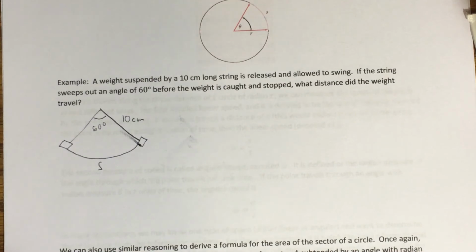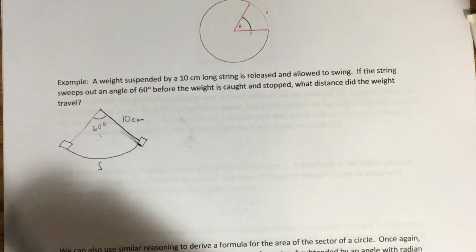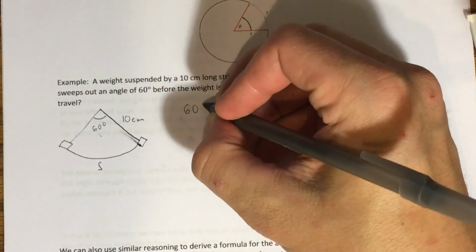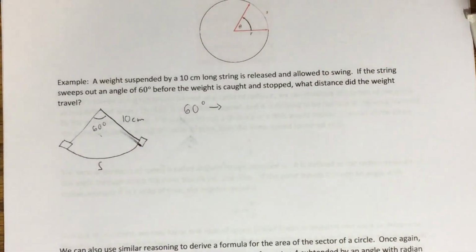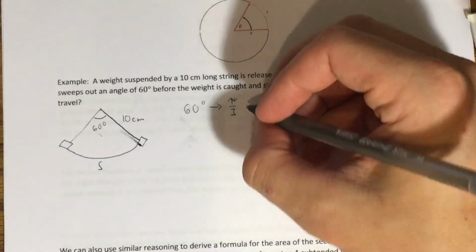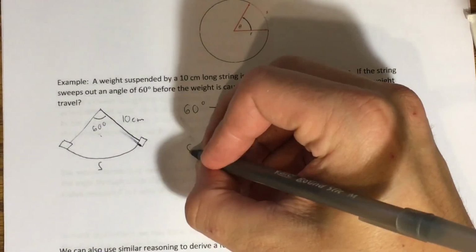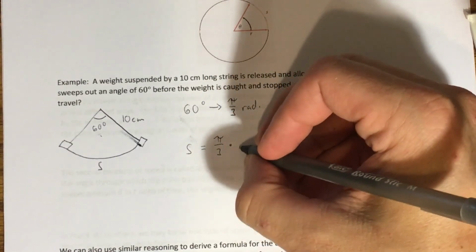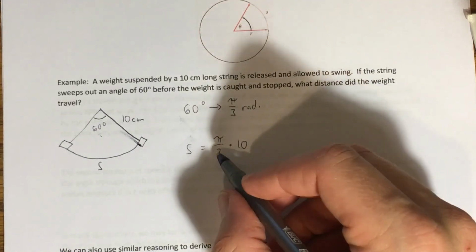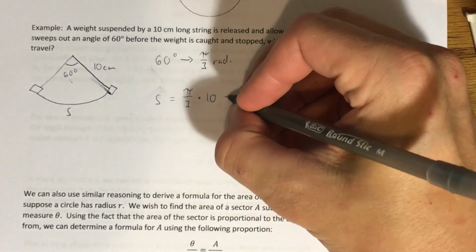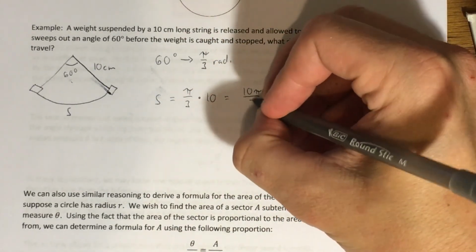So my arc length should be my angle times my radius. But I can't use 60 degrees for my angle because we need the angle to be in radians for that formula to work. 60 degrees, if you convert that to radians using the conversion method we talked about before, turns out to be pi over 3 radians. So my arc length S is equal to pi over 3 times 10. I wrote theta times r. It says r theta up here, but the order doesn't matter. Simplifying this, I'm going to get 10 pi over 3.